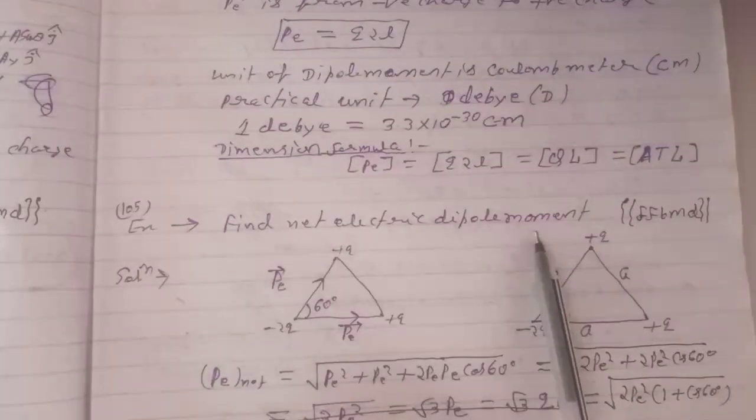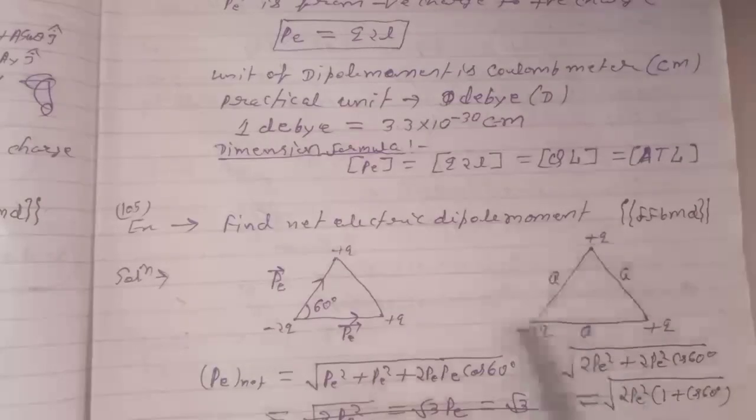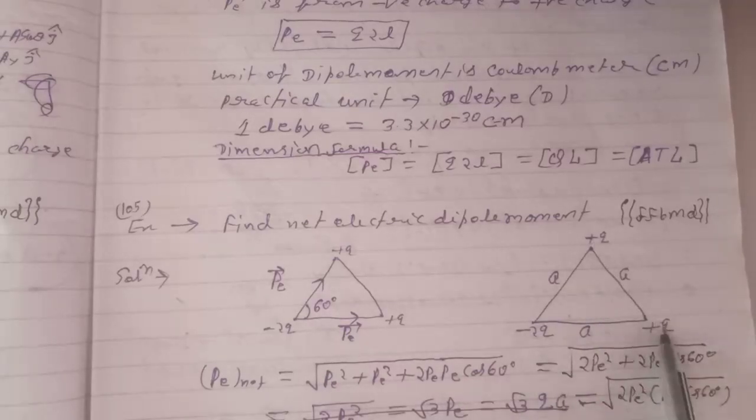Find the net electric dipole moment. Here a system of charges is shown, and we have to find the net electric dipole moment. Here there is a minus 2q charge, so one minus q charge will make a dipole with this, and another minus q charge will make a dipole with this. And because it is equilateral, the angle is 60 degrees.